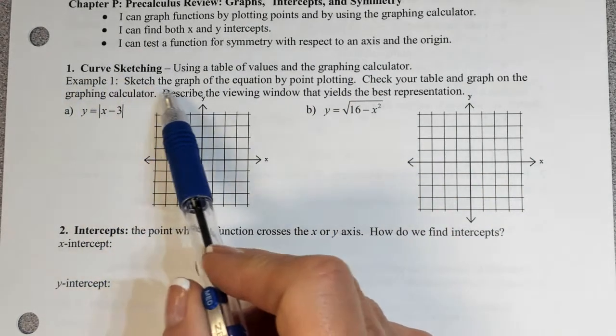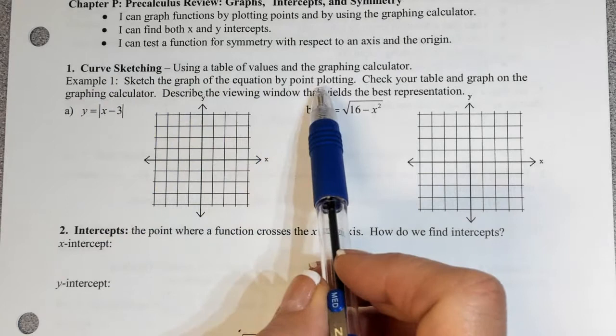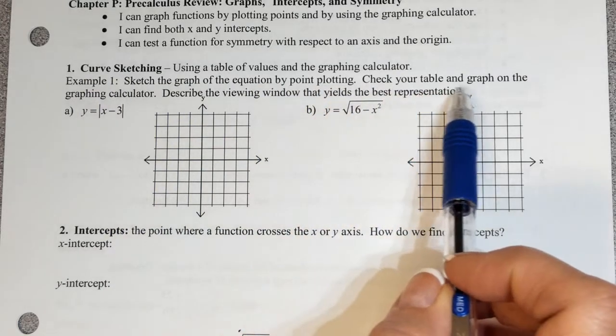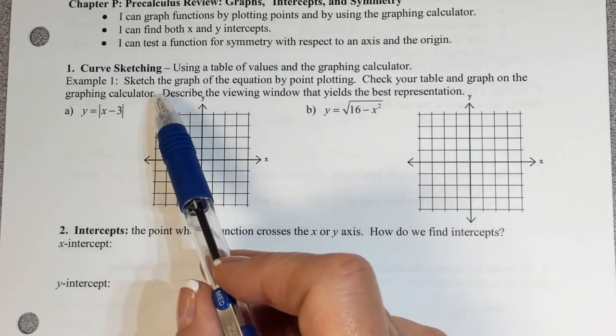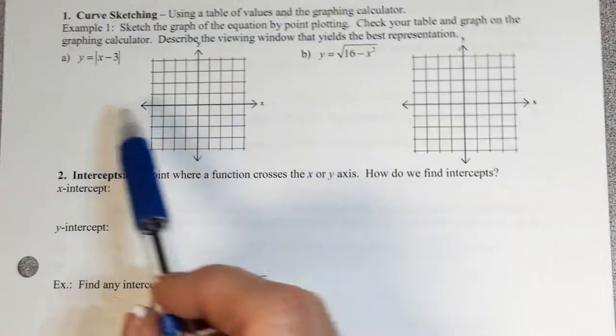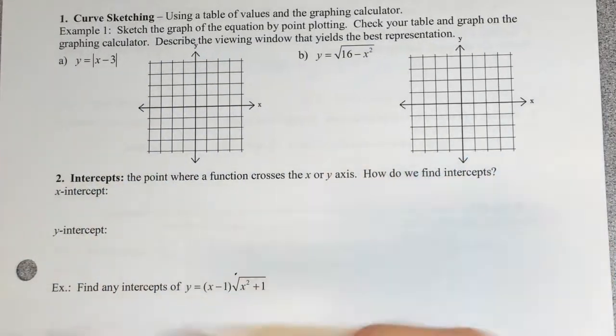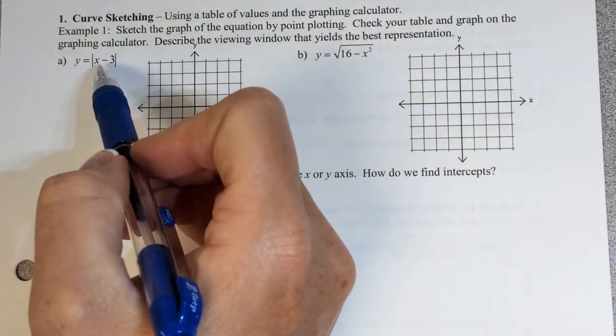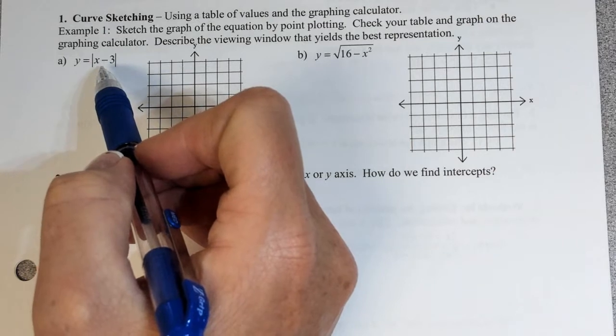So first example, sketch the graph of the equation by point plotting. Check your table and graph on the graphing calculator. Describe the viewing window that yields the best representation. All right, so on this one, maybe you already know what this looks like. Does anybody know what kind of shape this is? It is a V shape, yep. What kind of a shift, James?